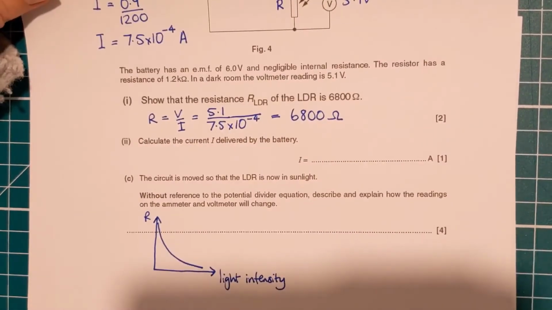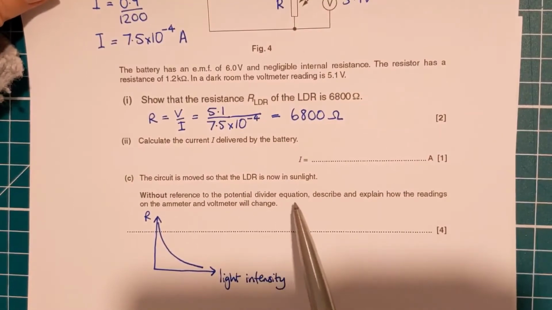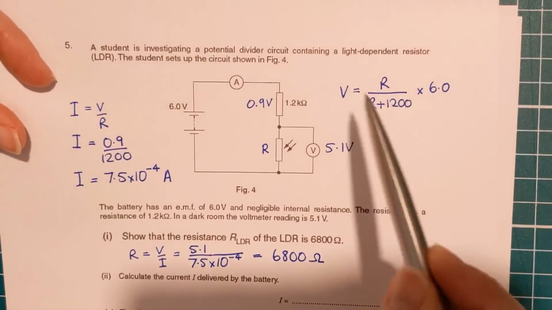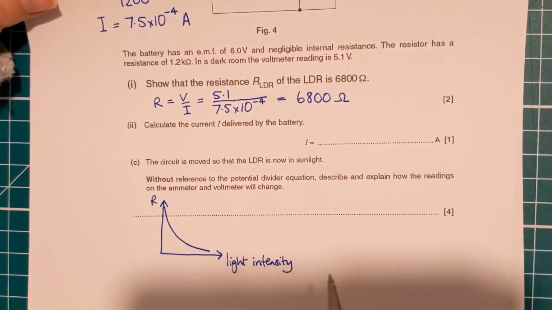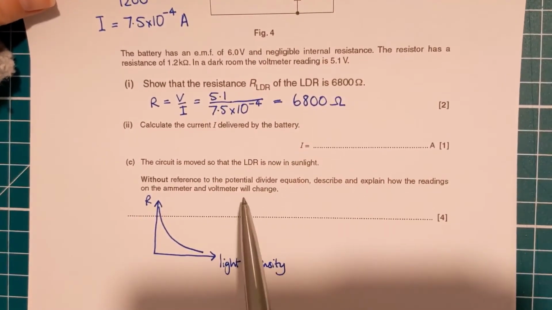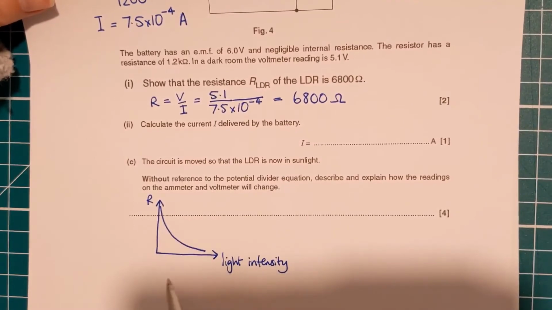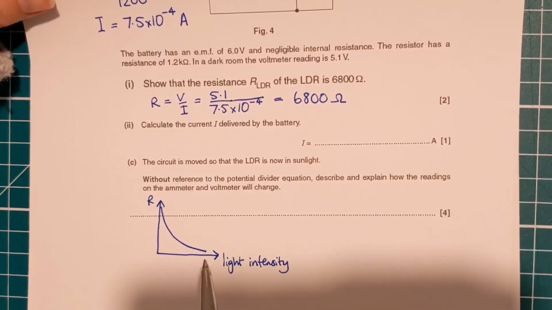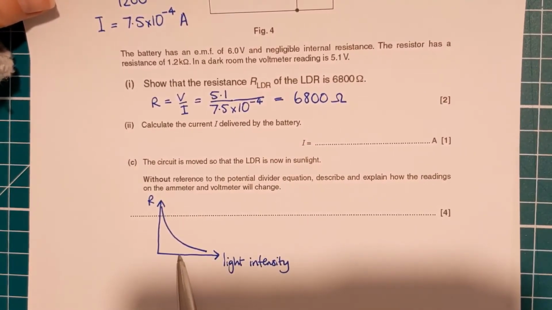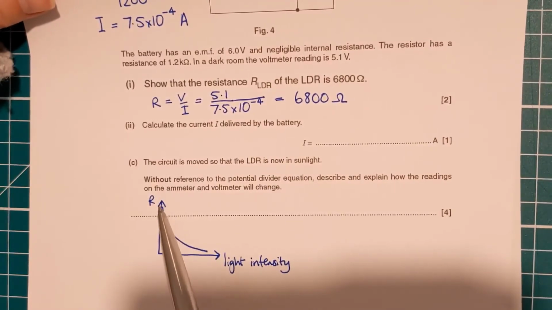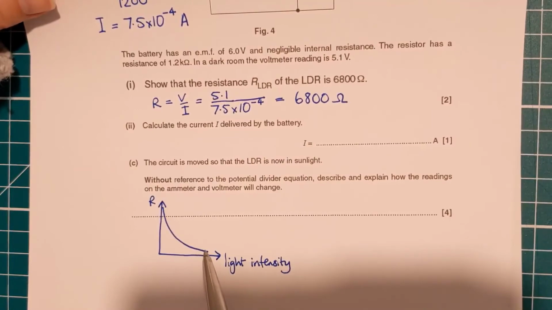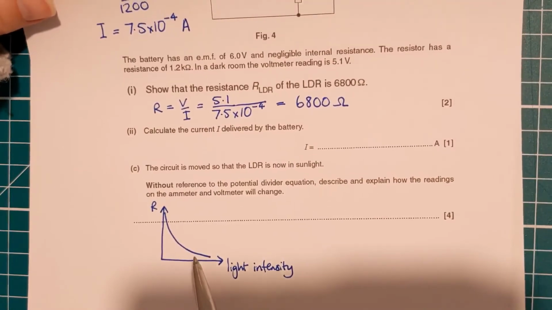Now for the last part of the question, we're told not to refer to the potential divider equation. So what happens when the circuit is moved into the sunlight? Well, this is the graph for an LDR. So if we move the circuit into the sunlight, the light intensity goes up. So the first thing I'm going to say is that the resistance of the LDR comes down for a mark.